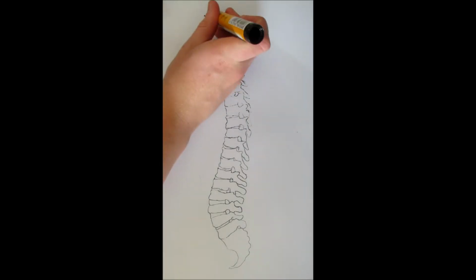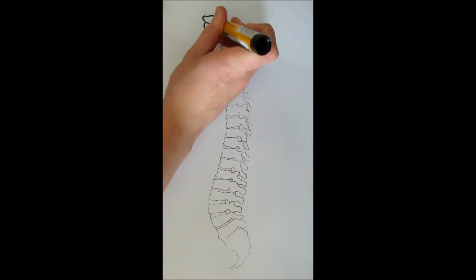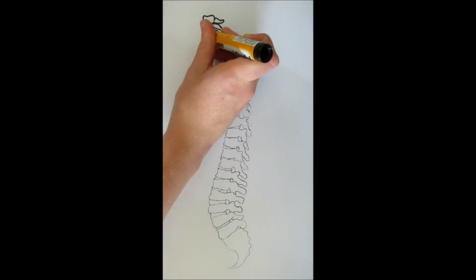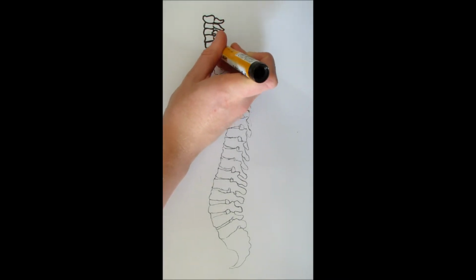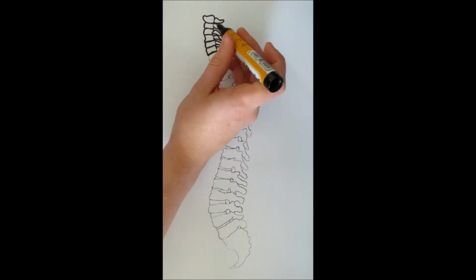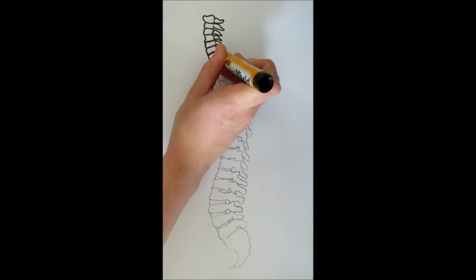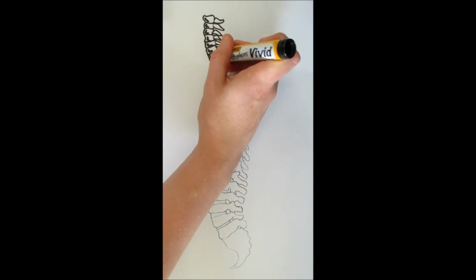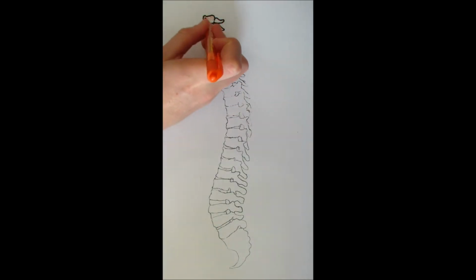So this is a drawing of the spine. It's from the side, so you're looking sideways at it, so we can see the curves that I'll talk about later. The spine is made up of vertebrae, which are discs of bone, which I'll also show you a bit later as well. This bit is just about the sections of them.